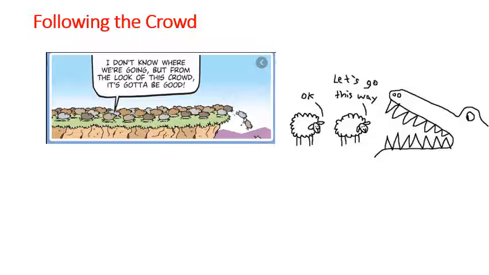Also, when you open Google Maps and are selecting a restaurant, you will choose the restaurant which has the maximum reviews or maximum ratings. Such behavior is called following the crowd behavior.